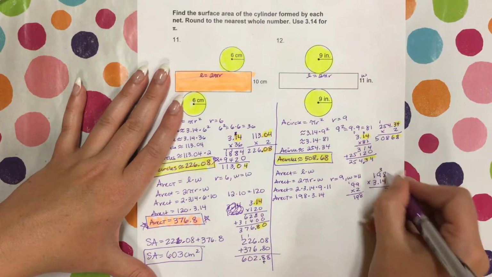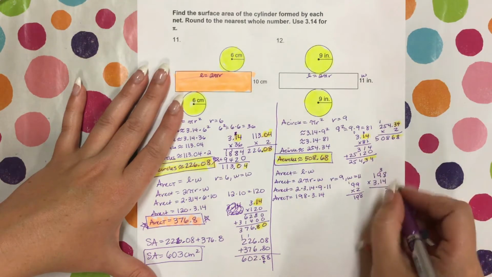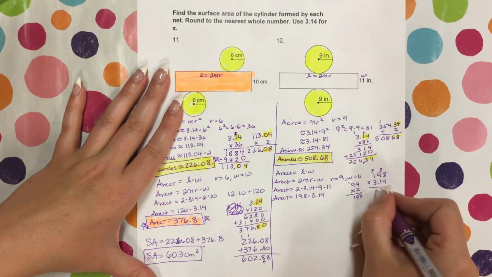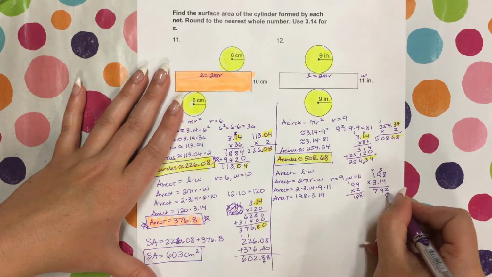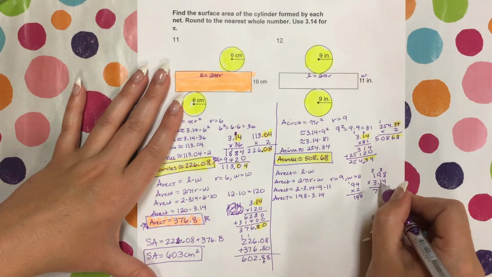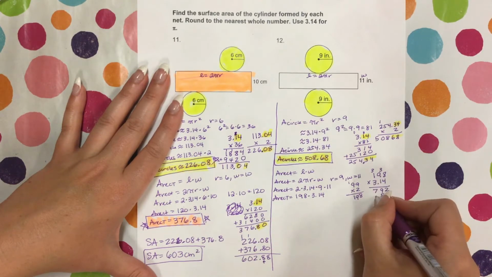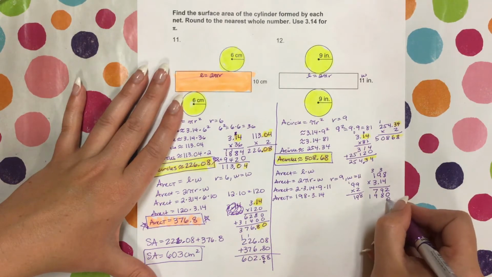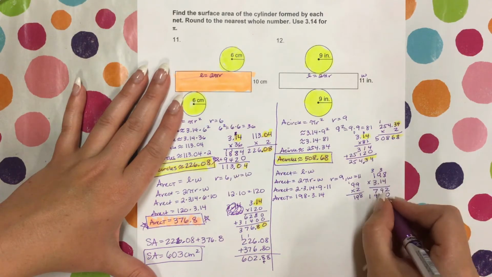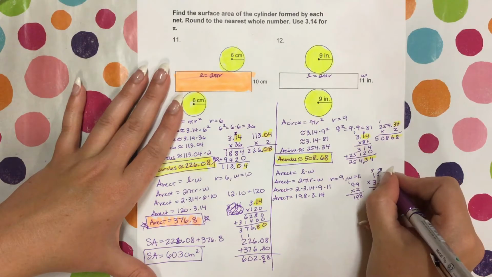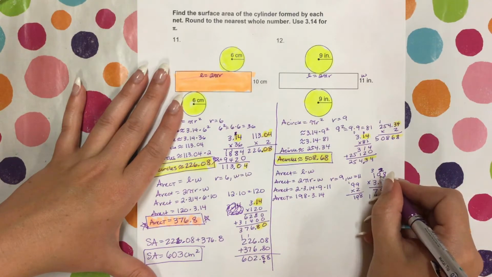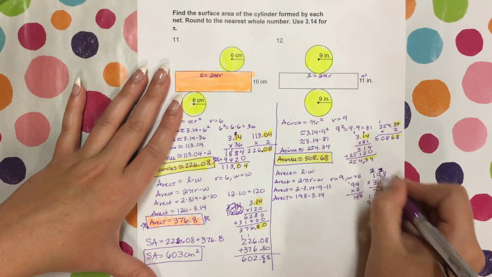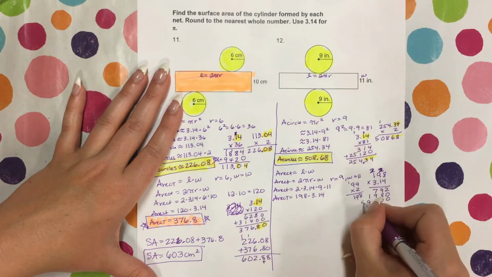Okay. 4 times 8 is 32. Write the 2, carry the 3. 4 times 9 is 36, plus 3 would be 39. Write the 9, carry the 3. 4 times 1 is 4, plus 3 is 7. Now I'm going to the tens place, so I have to write a 0 in the ones. 1 times 8 is 8. 1 times 9 is 9. 1 times 1 is 1. Now I'm going to the hundreds place, so I have to add a 0 in the ones and the tens. 3 times 8 is 24. Write the 4, carry a 2. 3 times 9 is 27, plus 2 would be 29. Write a 9, carry a 2. 3 times 1 is 3, plus 2 would be 5.